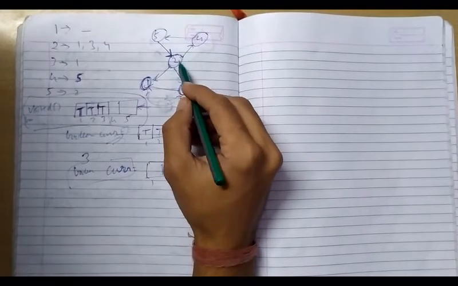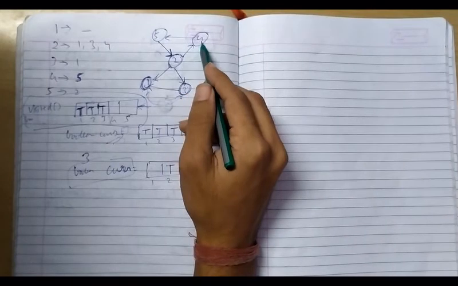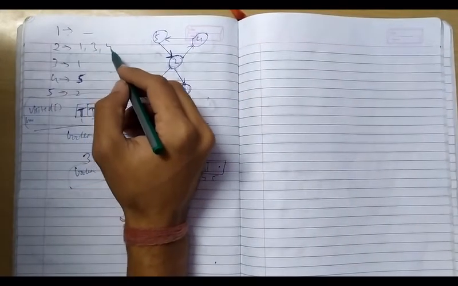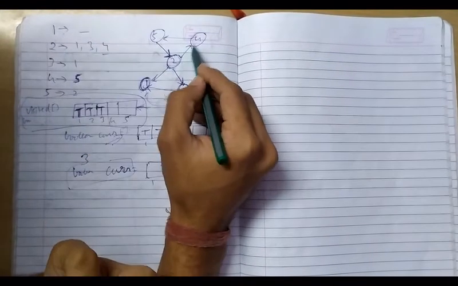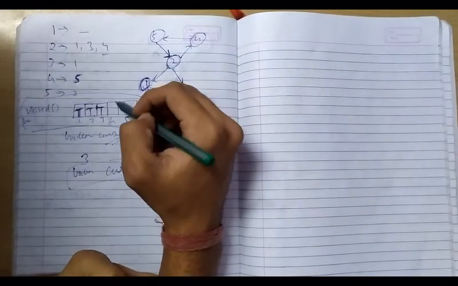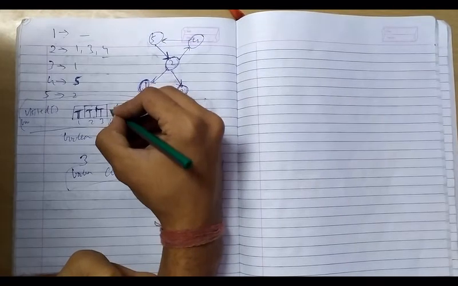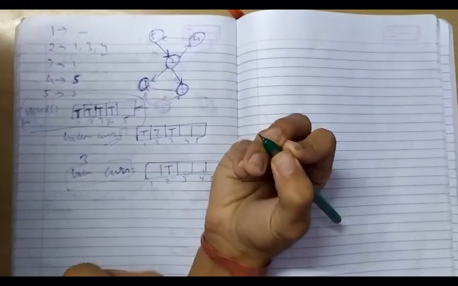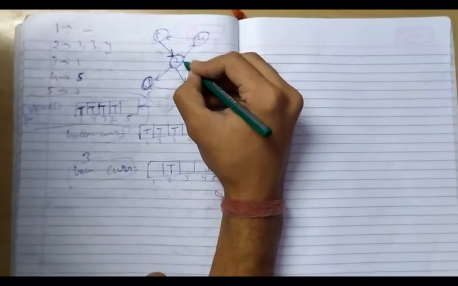So we will see again any other node which is not marked as true. Yes, there is another neighbor of 2, which is 4. We will see whether it is marked as true in our visited array. No, it is not marked as true in our visited array, so it will move to here.